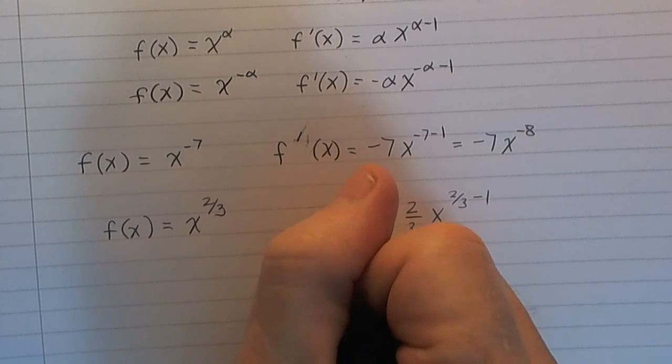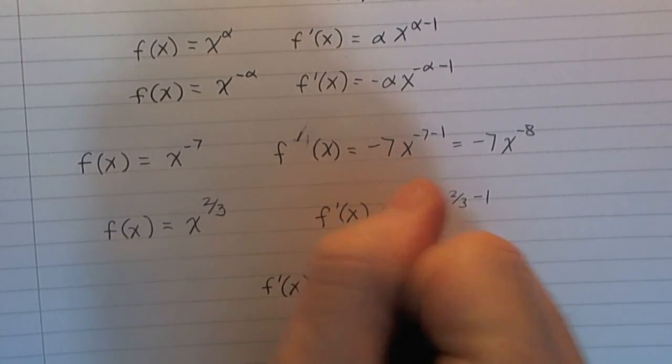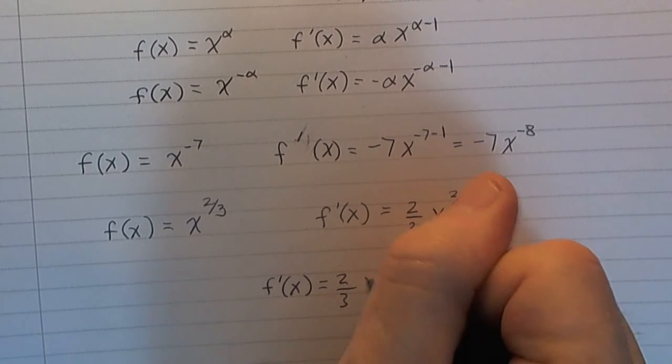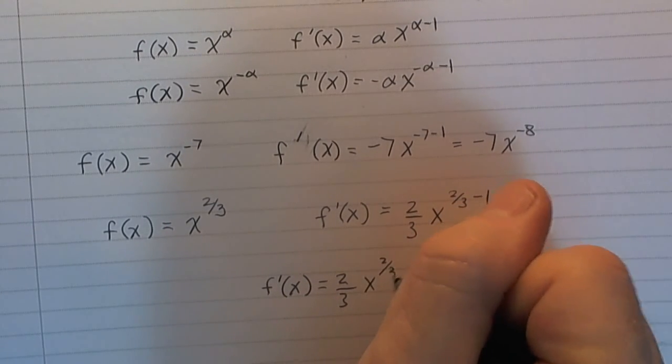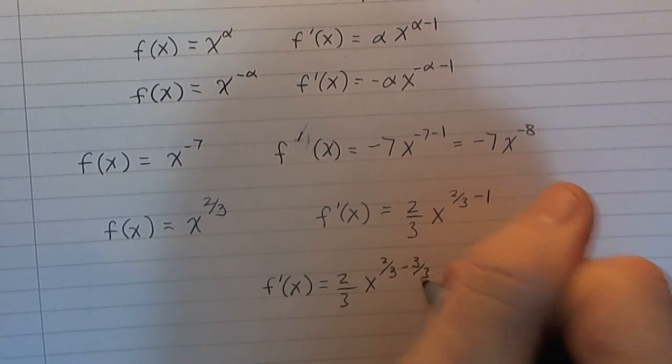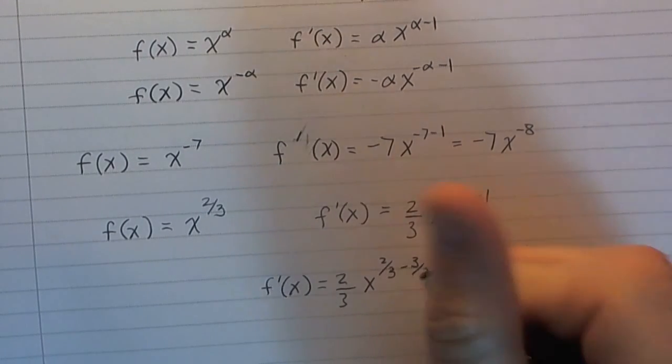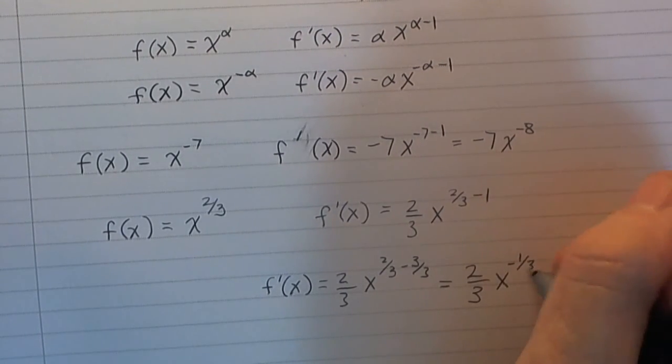See? So, in other words, we have f prime of x is equal to 2/3 x to the 2/3, and I like to just say minus 3/3, get a common denominator in there. So we've got 2/3 x to the negative 1/3.